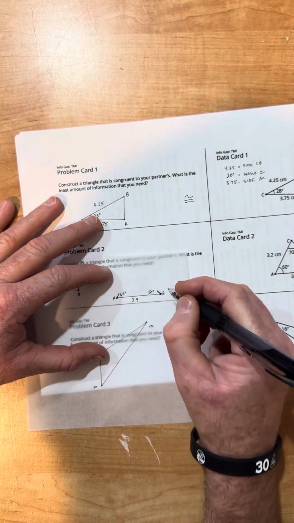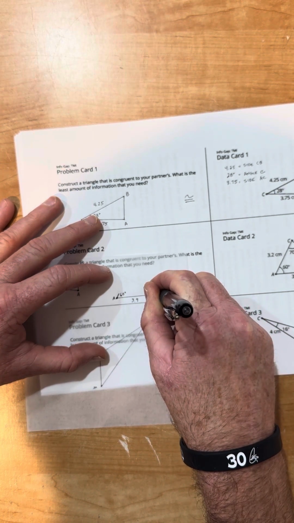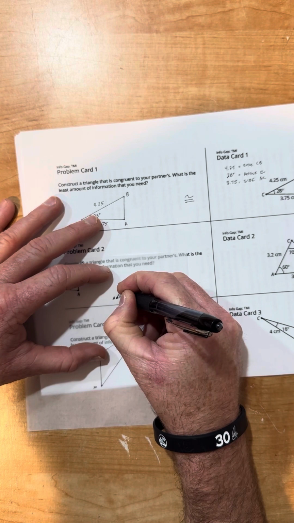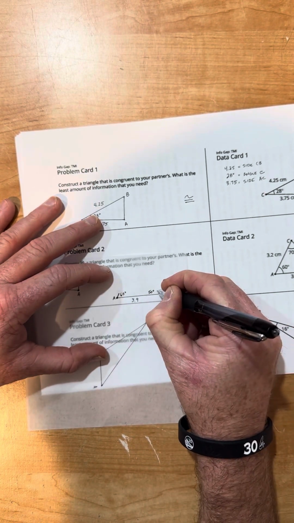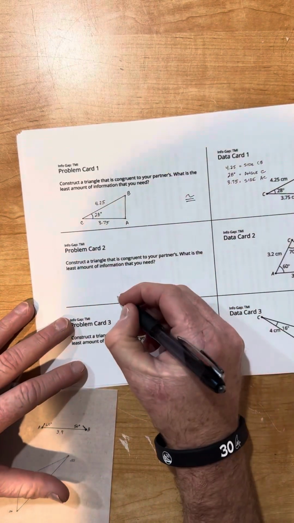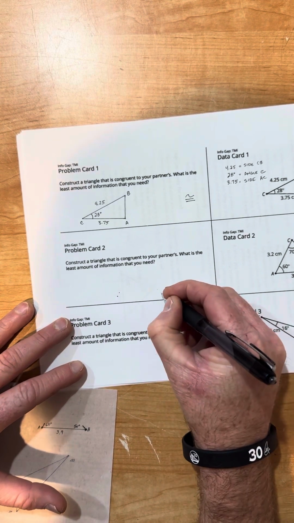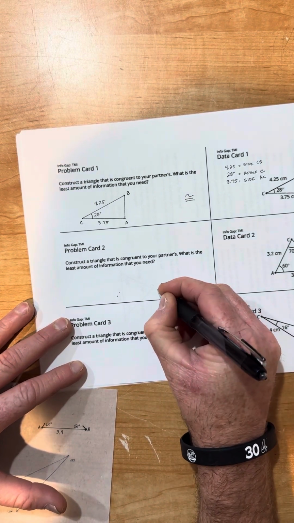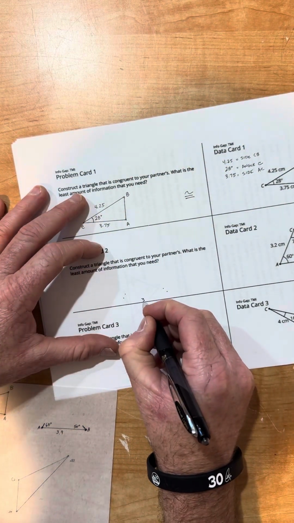Got A, got B, there's one dot that you can do there, one dot that you can do there. Okay, so A, B, and 3.9.